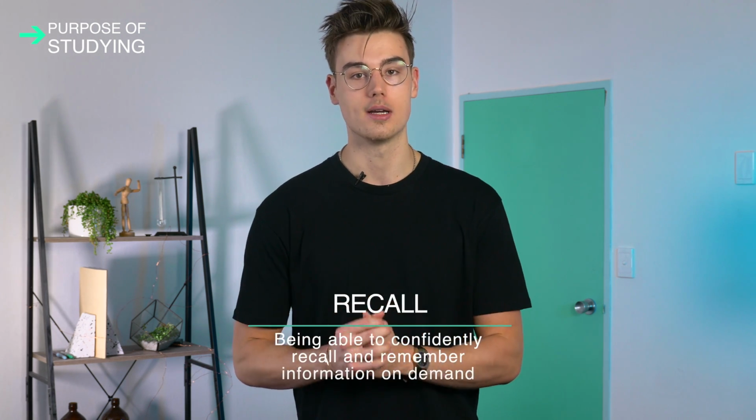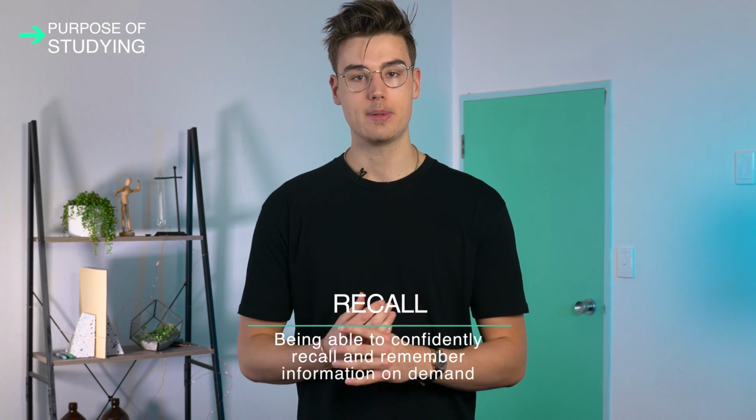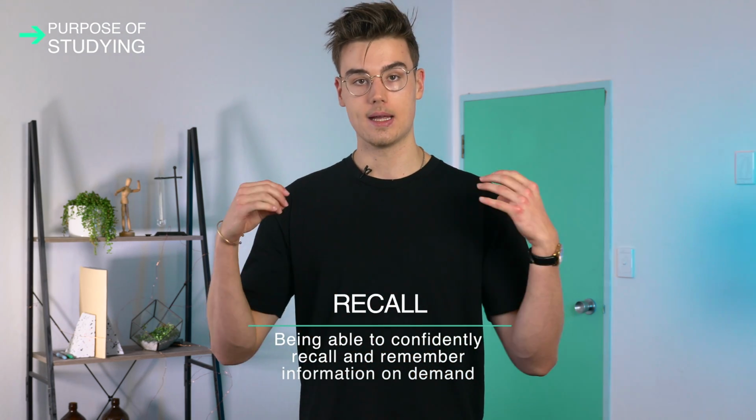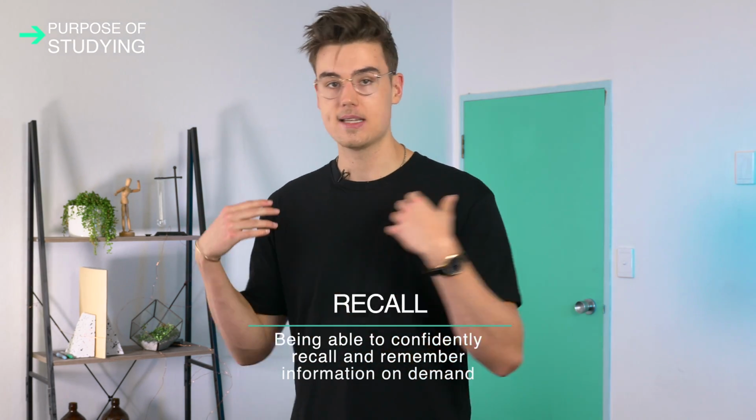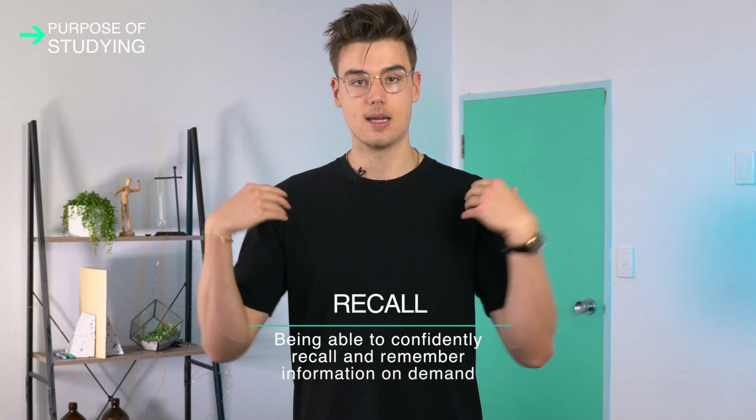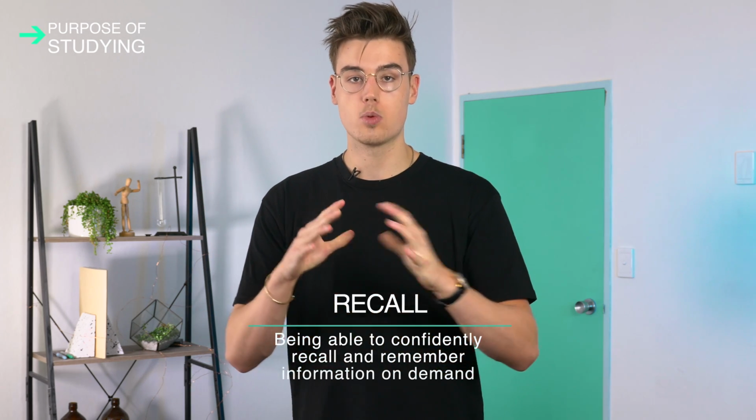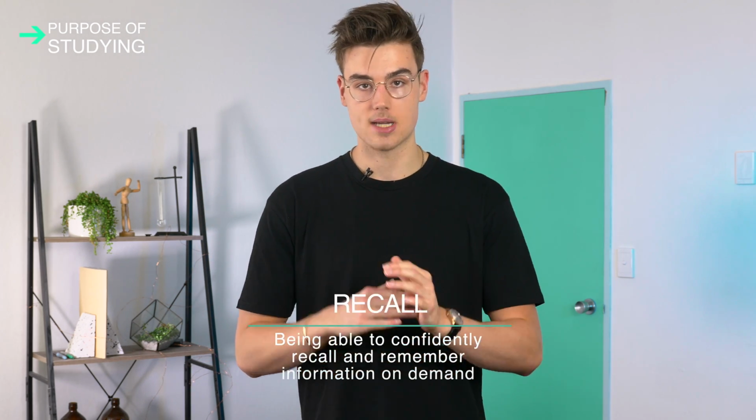Recall is the much stronger kind of memory retrieval, and that's being able to confidently and effectively get information from the top of your head and apply it. That's what we need to be doing in an exam, because that doesn't require any kind of mental cues or hints. It's also the reason why sometimes we open up the front page of the booklet and we're like, oh damn, I remembered nothing.